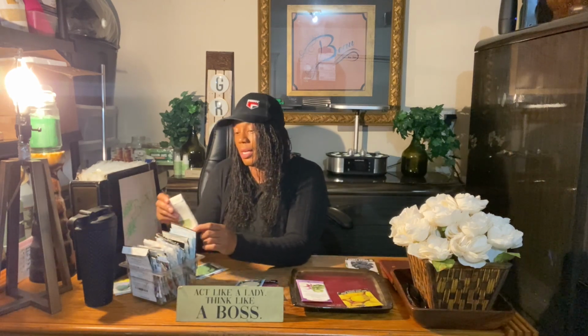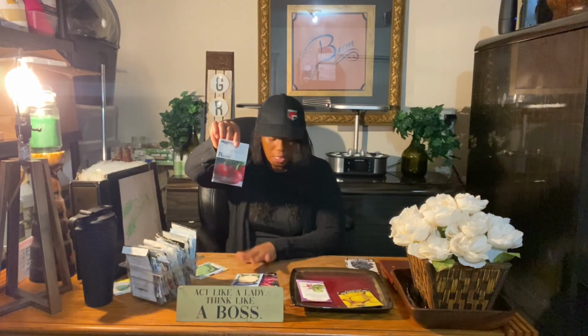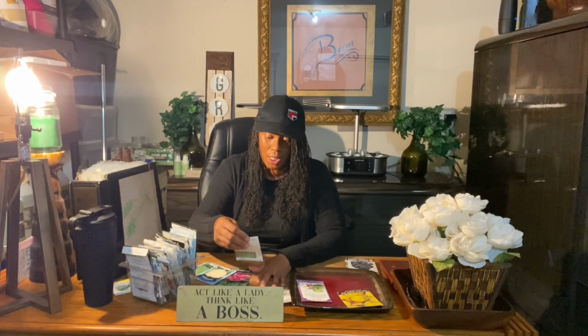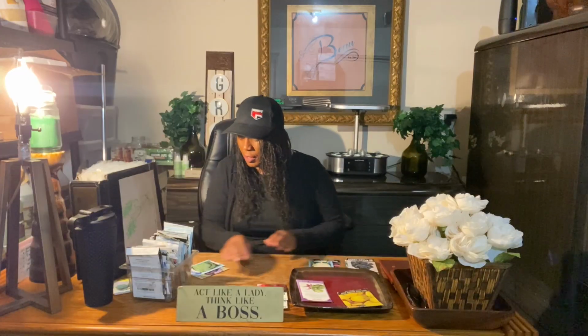And here is the German Giant right here. I'm going to put that with my radishes right here with the daikon radish. Let's see, I got my spinach and I got my cauliflower. Let's see what else we got.